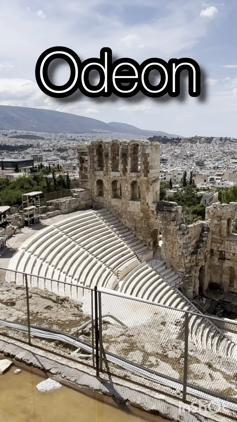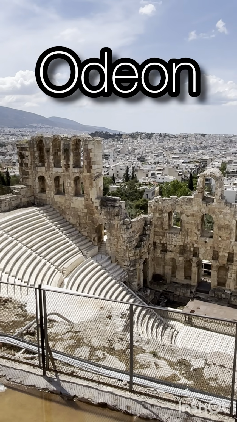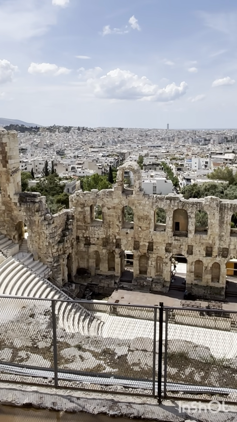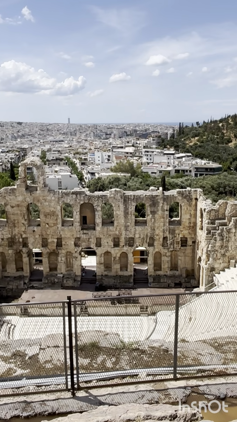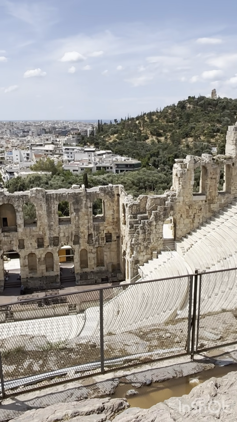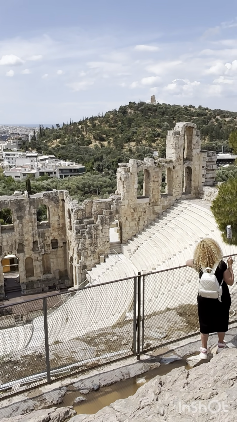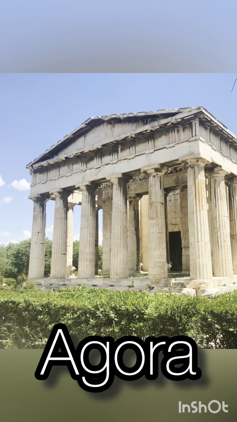An odeon is a type of ancient Greek and Roman building used for musical activities such as singing, musical shows, and poetry competitions. These structures were typically smaller than Greek and Roman theaters and had a roof for better acoustics. An agora is a public open space used for assemblies and markets.